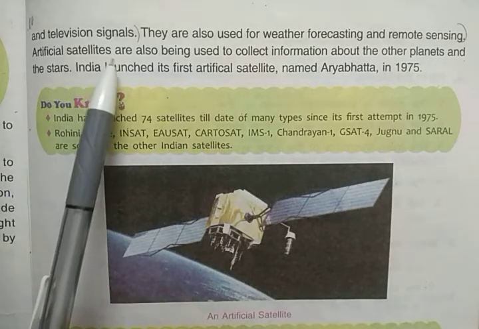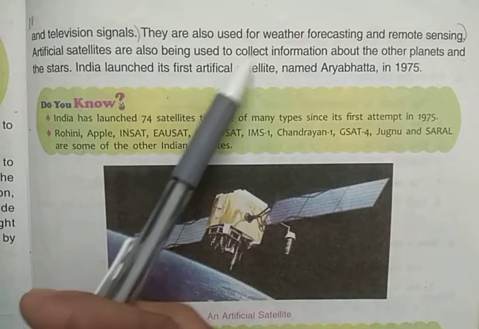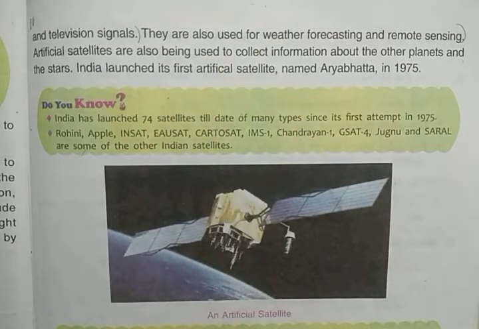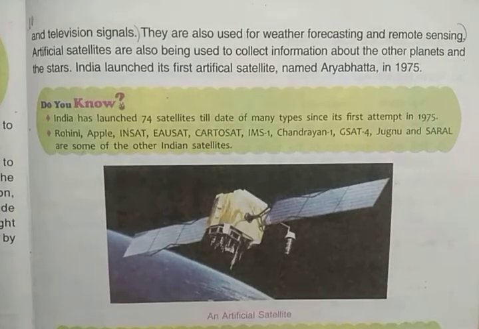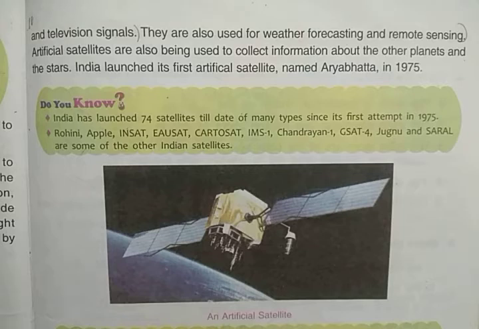And artificial satellites are also being used to collect information about the other planets and the stars. So जो satellites है ये बहुत यूजफुल हैं, ये हमारे बहुत डिफरेंट जो हैं काम आते हैं. ये हमारे लिए इंफॉर्मेशंस भी कलेक्ट करते हैं अदर प्लैनेट्स की और स्टार्स की.